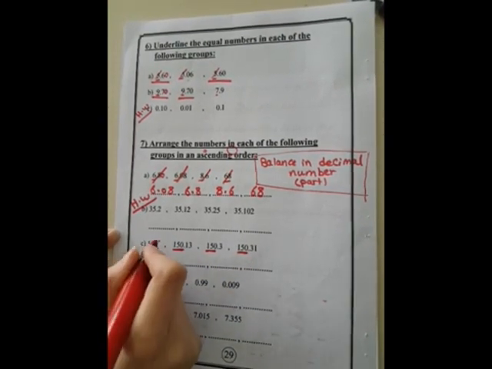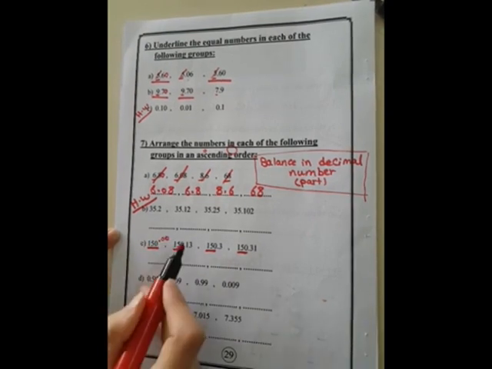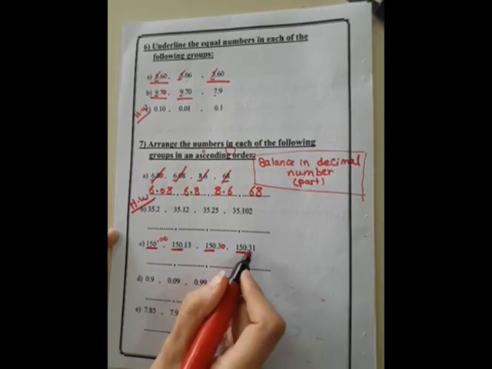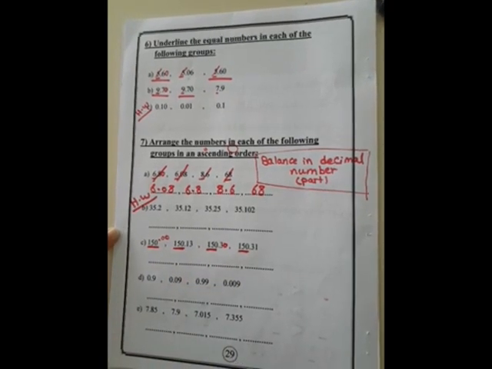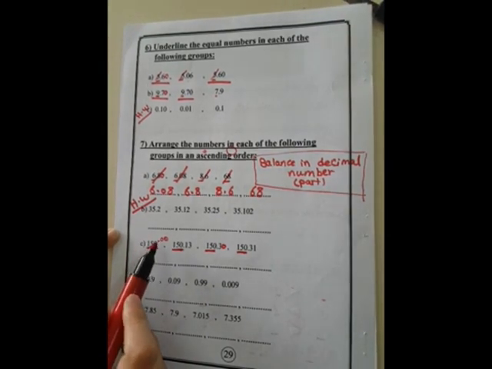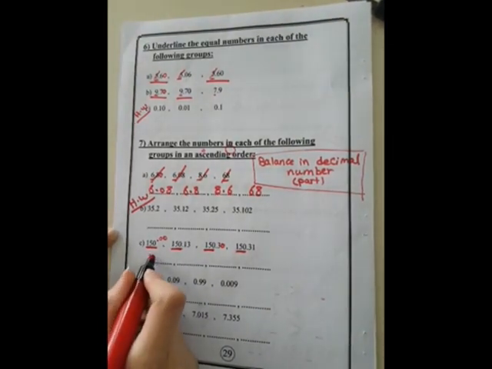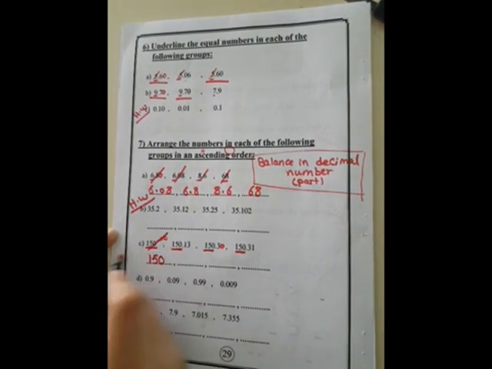numbers. How? Put here 2 zeros. And here we have 2 digits already. Here put 1 zero, and here already we have 2 digits. And now start comparing. Which one is going to be the smallest number? Of course, here I got zeros after the 150. So the 150 is the smallest number in this problem.